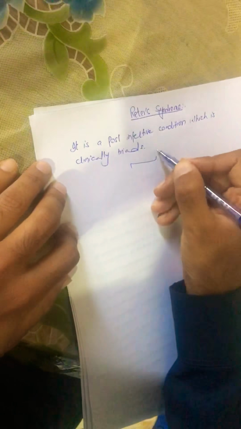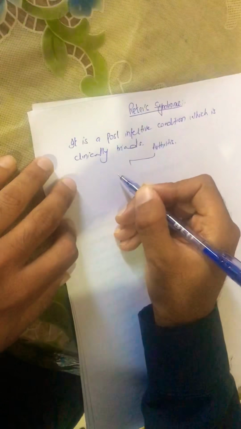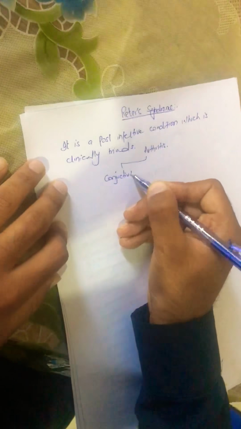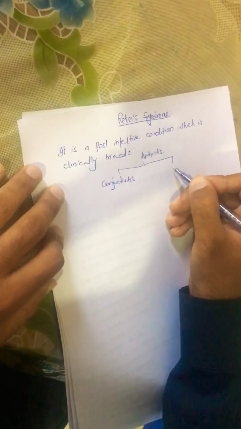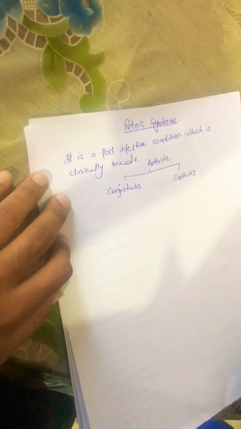Number one is arthritis. Number two is conjunctivitis. And number three is urethritis. So these are the three clinical triads of Reiter syndrome.